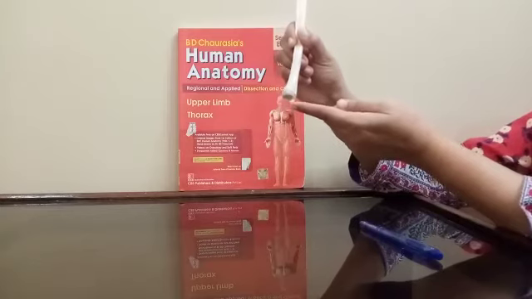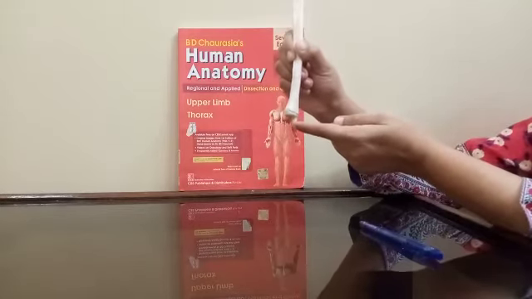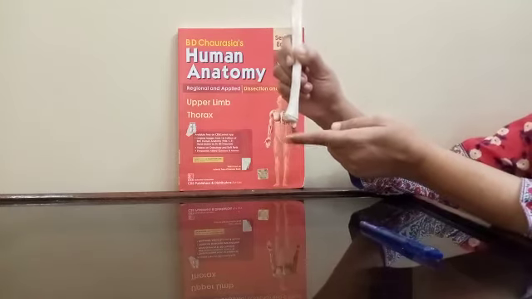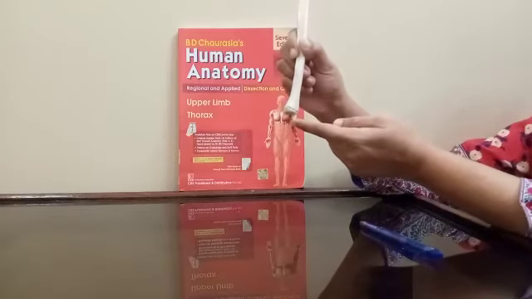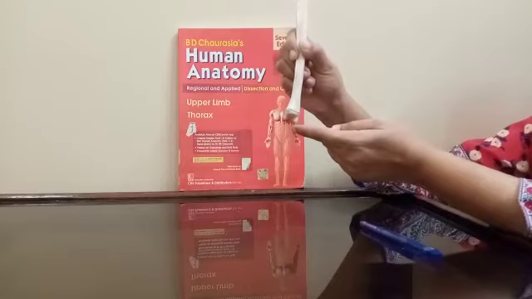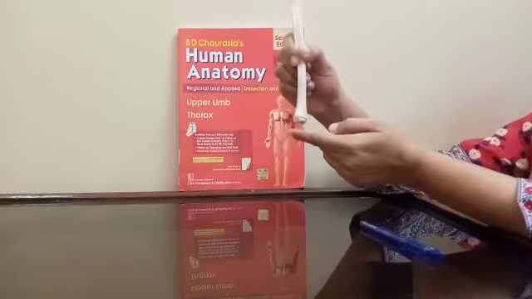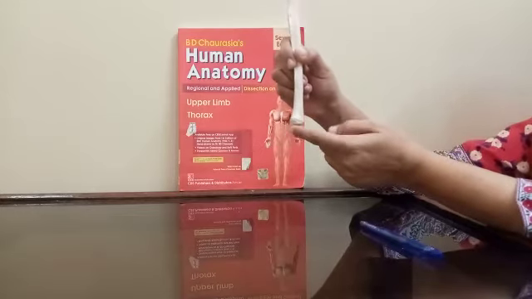The lower end of the ulna has two features. It has a rounded head which is called the head of the ulna, and it has a pointed projection which is lying posteromedially. This projection is called the styloid process. So this is the head of the ulna, and this smaller projection is the styloid process. The head articulates with the radius to form the inferior radioulnar joint.